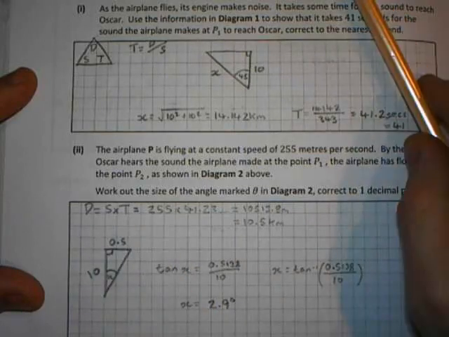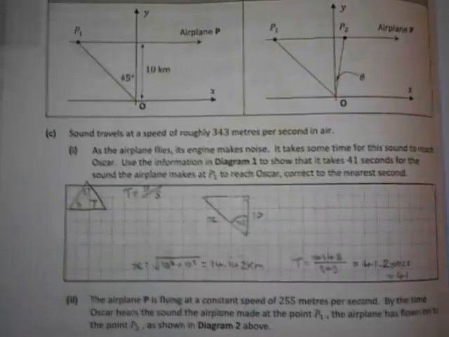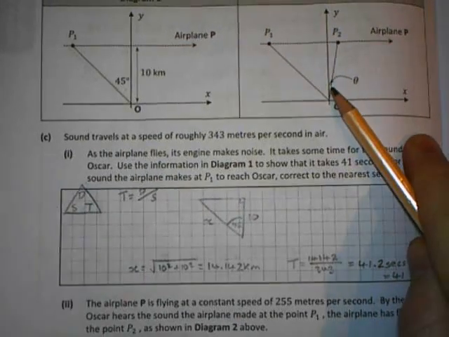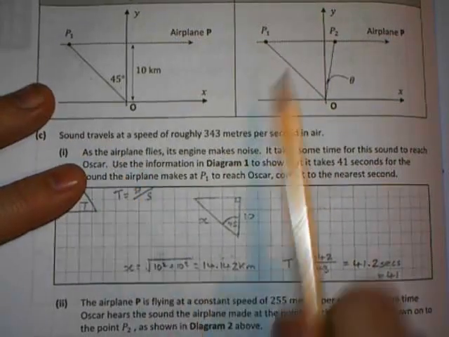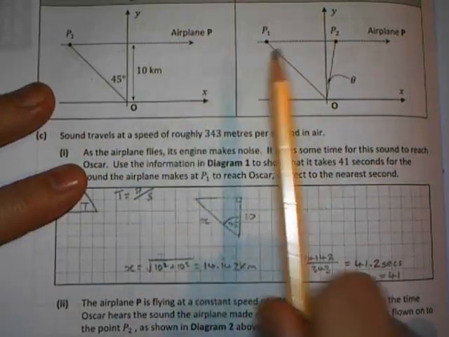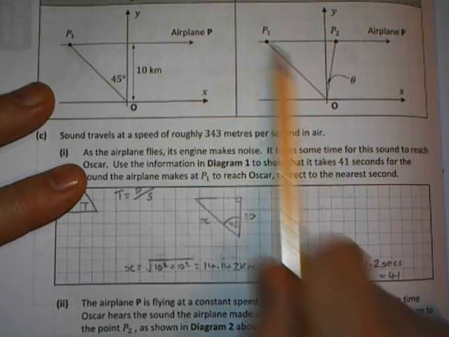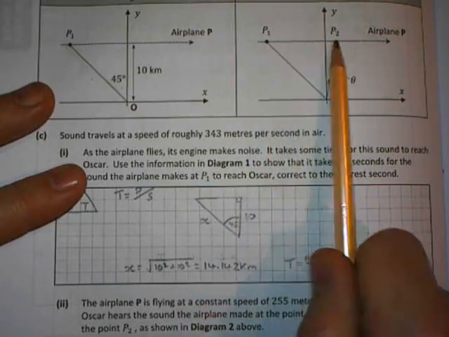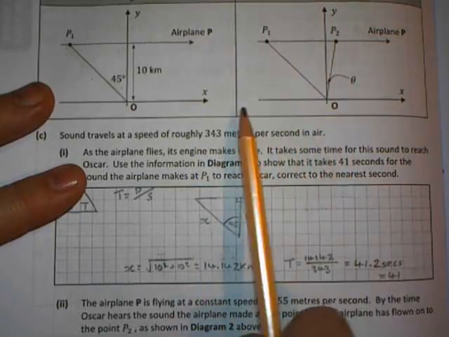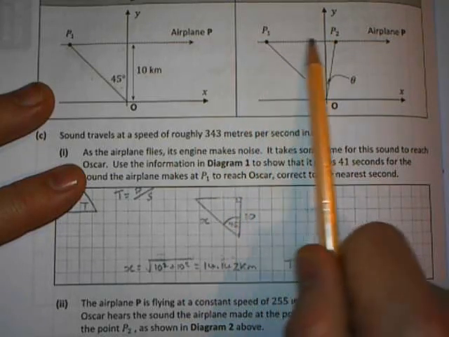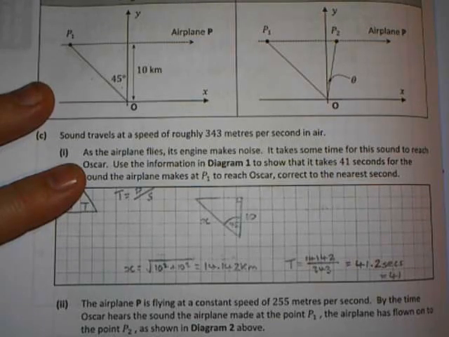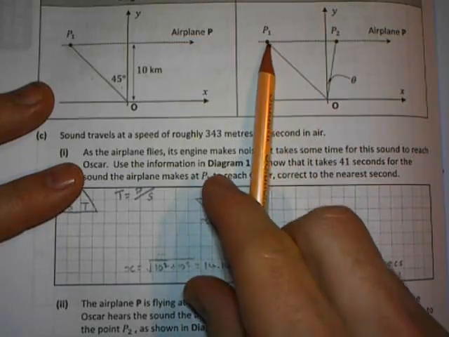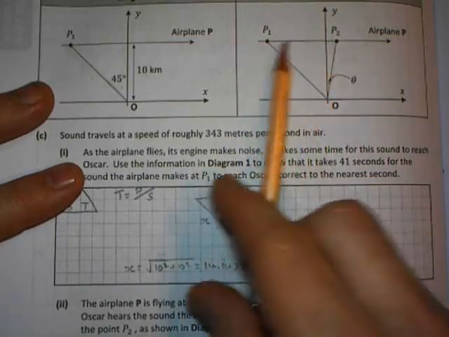So we have to just find the angle at the very top here. So we're looking to find this, and we know that we're going to be taking 41 seconds for this to happen. So the plane has 41 seconds to move over here. Read the question out, it's the same amount of time. So this is 41 seconds of the plane travelling at 255 metres per second. So we can work out this distance from P1 to P2 from those two bits of information.